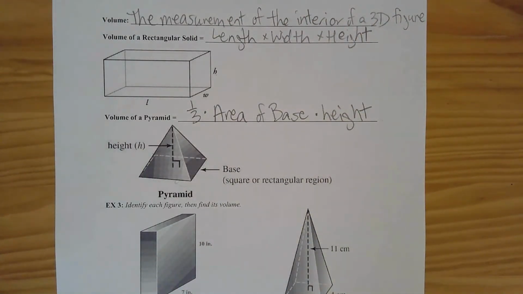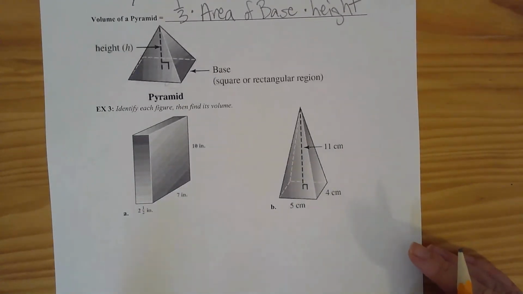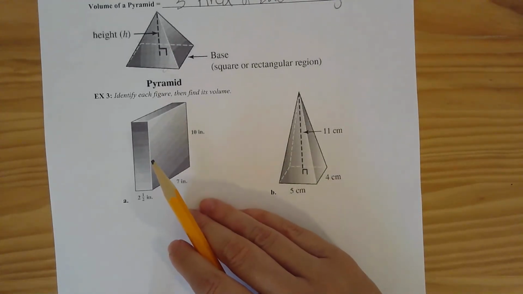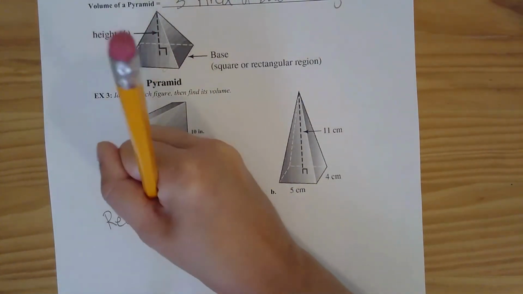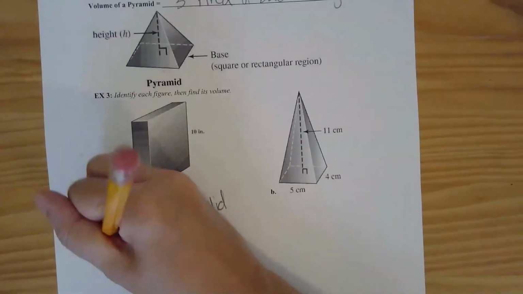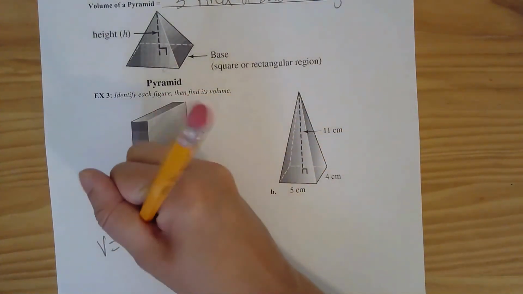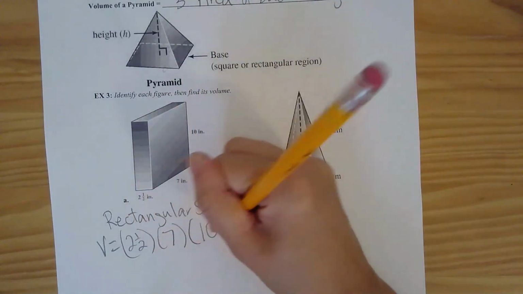Okay? So we've got 2 examples down here, one of each shape. So first off, identify each figure. I'm just asking what shape do we have? And then we're going to find the volume. So for the first figure, what kind is it? This one is a rectangular solid. Okay, and if we want to find the volume, we just do length times width times height. So we'd have 2.5 inches times 7 inches times 10 inches.